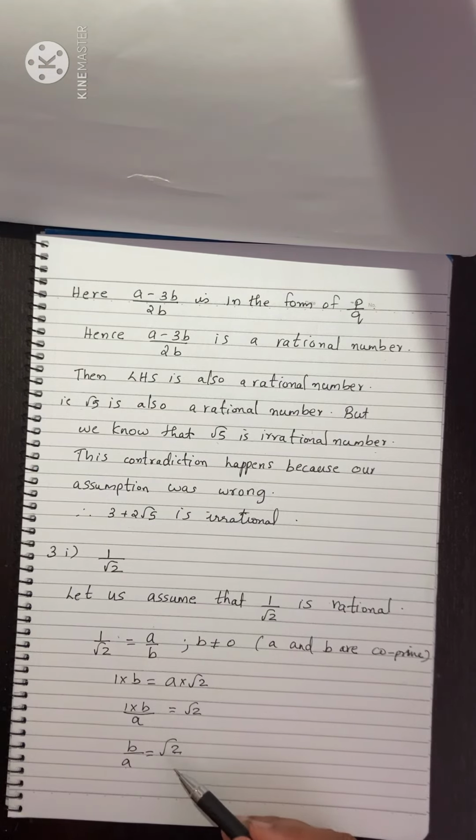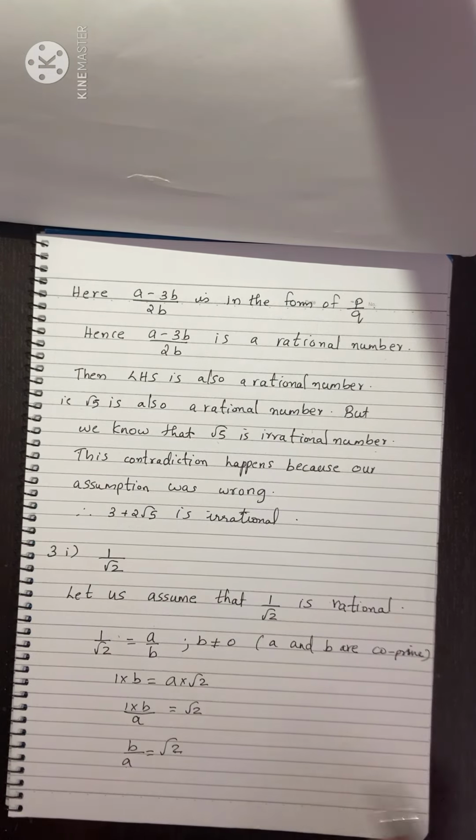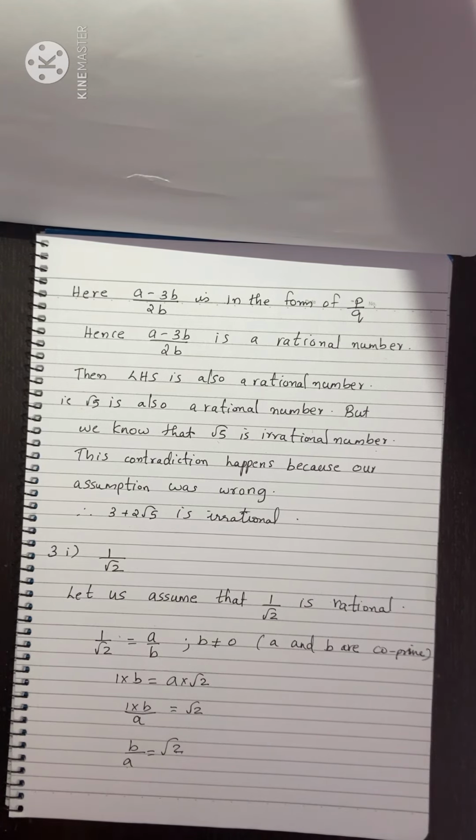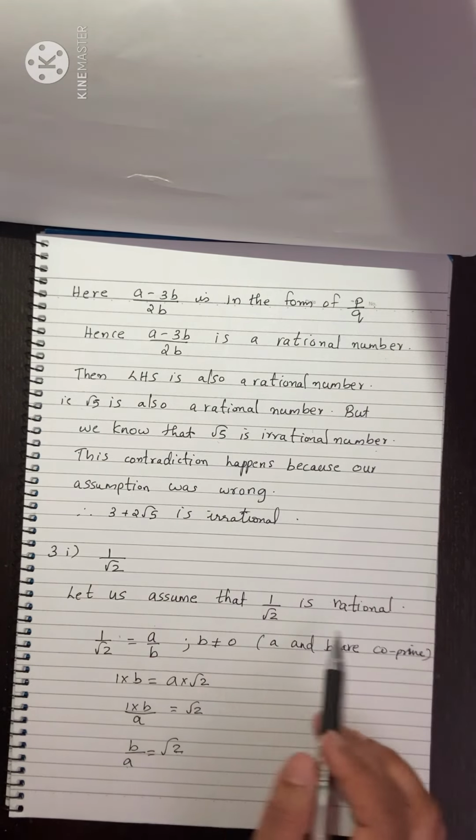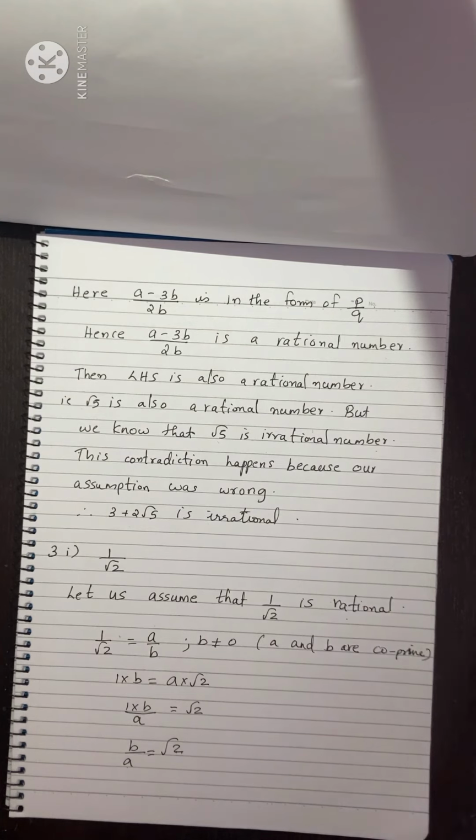But we know that root 2 is irrational. We already proved it in Theorem 1.4, and also we know that root 2 is irrational because it does not have a perfect square. Therefore, contradiction happens. Here this side is rational and this side is irrational. Contradiction happens. Therefore, we can say that our assumption is wrong. That is, 1 by root 2 is irrational.